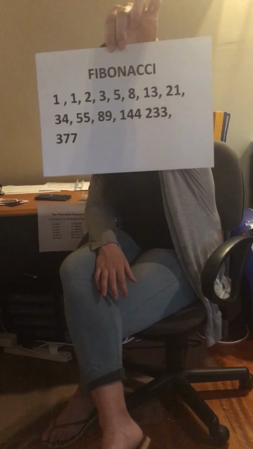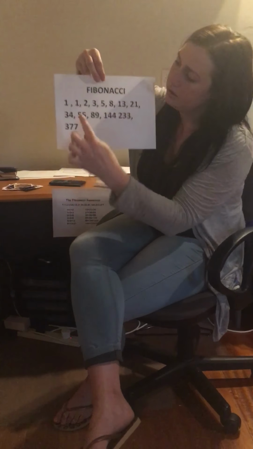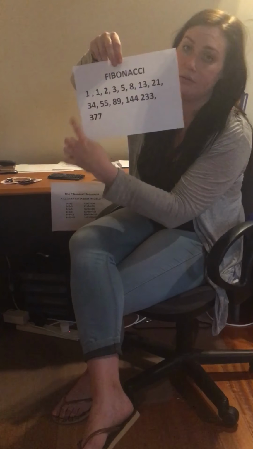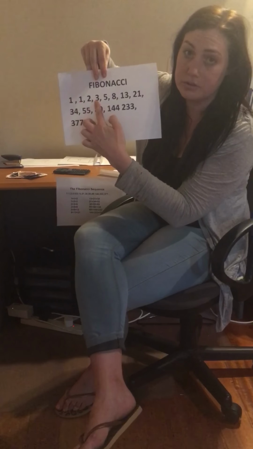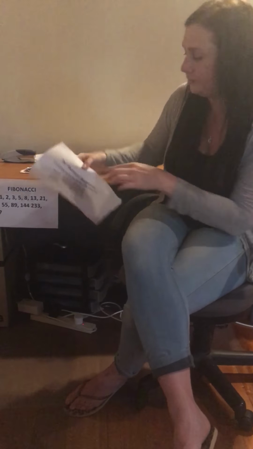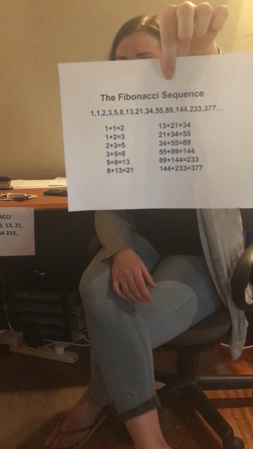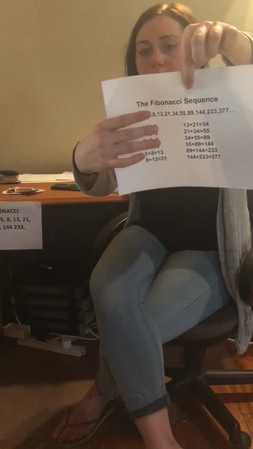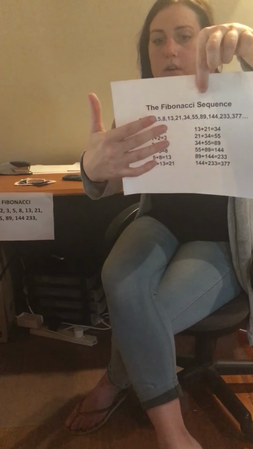Today we're going to be doing the Fibonacci sequence. The Fibonacci sequence was developed by an Italian mathematician, Leonardo da Pisa. This is it. Basically, every number is the sum of the previous numbers. So 1 and 1 is 2, 2 and 1 equals 3, which I've also shown here as well. Okay, 1 and 1, 1 plus 1 equals 2, 2 plus 3 equals 5, and the sequence carries on.